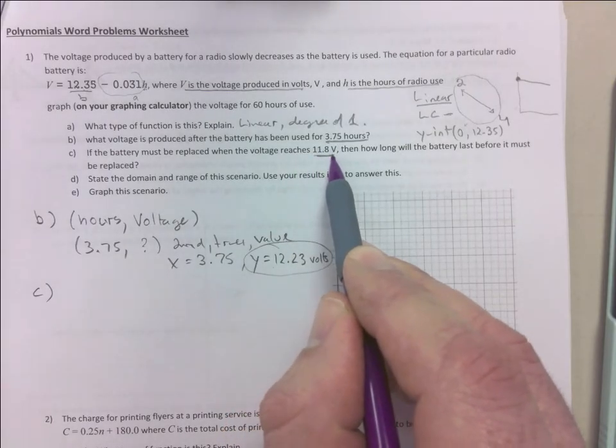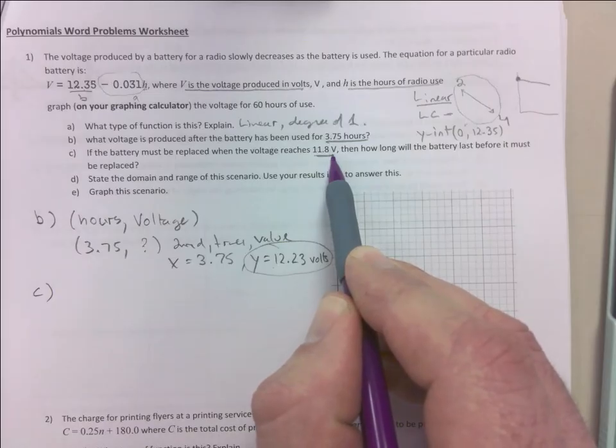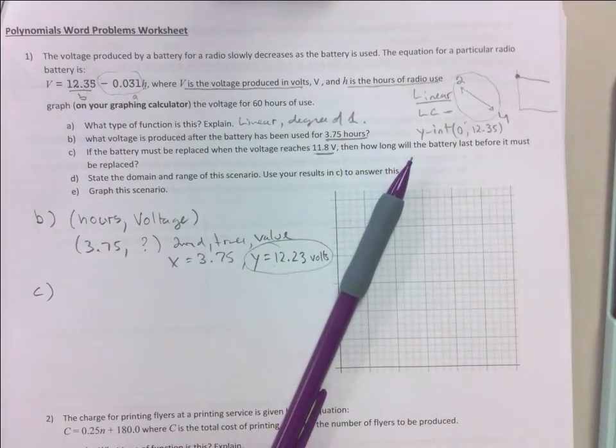Evacuation. 11.8 volts, when it drops below that, it's no longer good. It stops working. Did you know that, by the way, that your batteries start at a certain voltage? Like this one is 9, right? And as you start using it, it's going to drop. That's why your devices stop working, because the voltage drops over time.